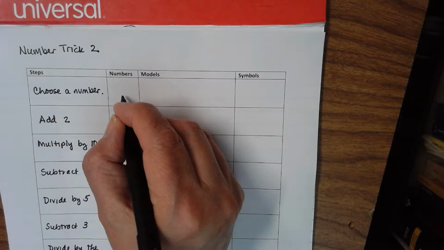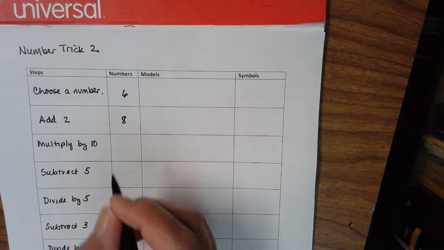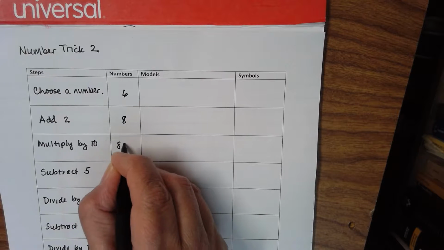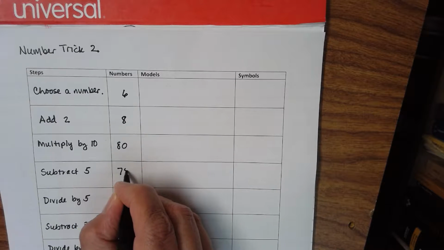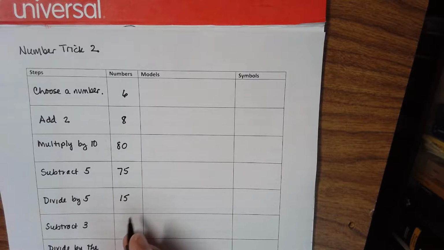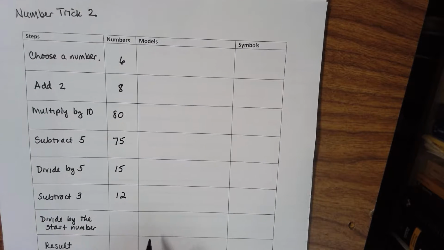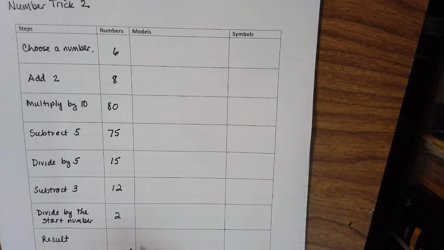So suppose I started with 6 here. Then following the steps, I would go to 8, multiplied by 10, I'd have 80. Subtract 5, I'd have 75. Divide by 5 is 15. Subtract 3 is 12. Divide by my start number gives me 2. So my result is 2.